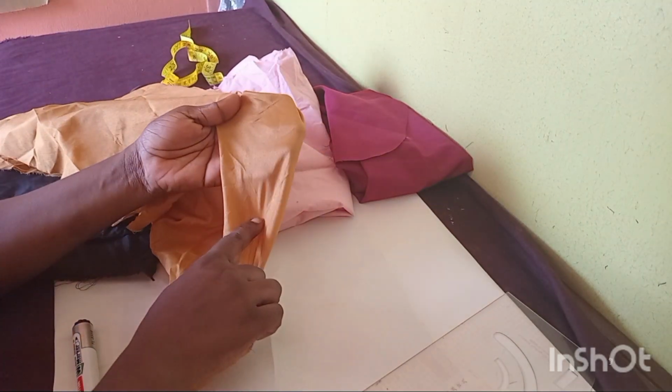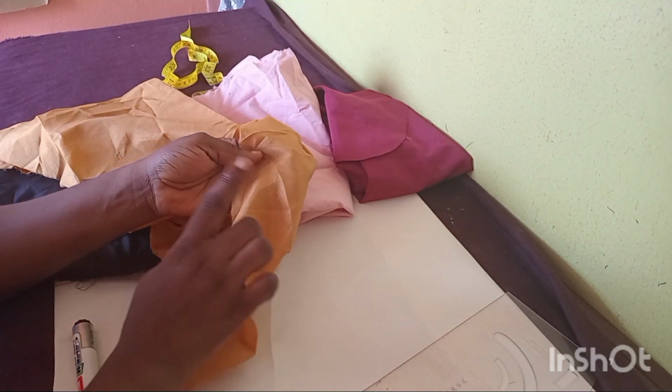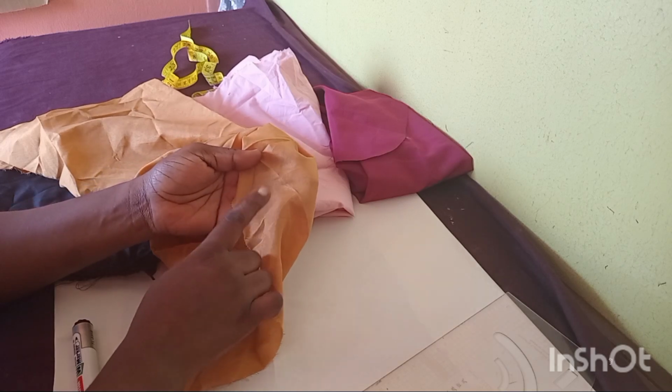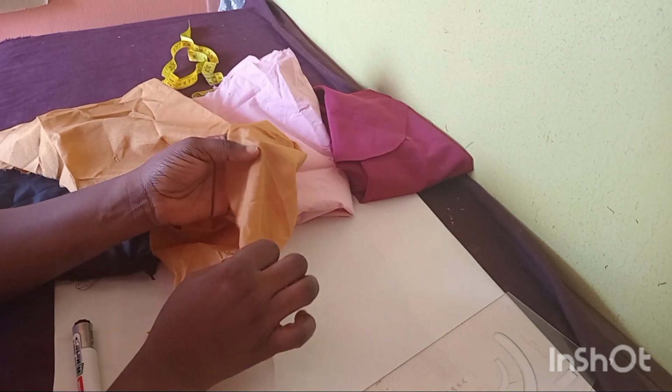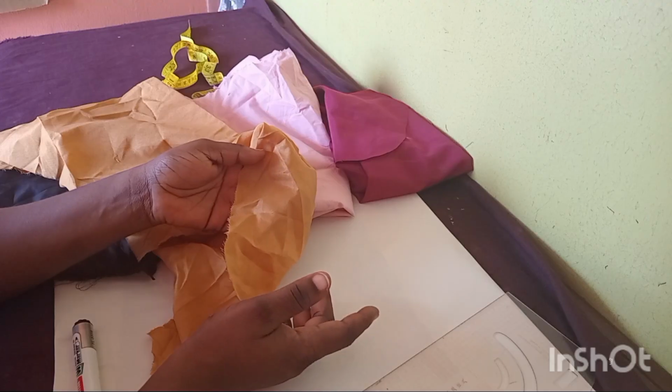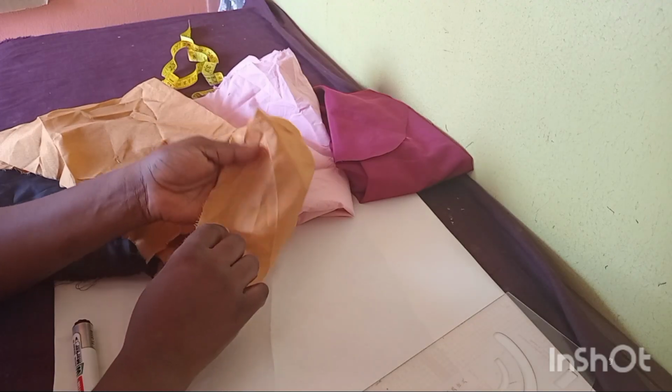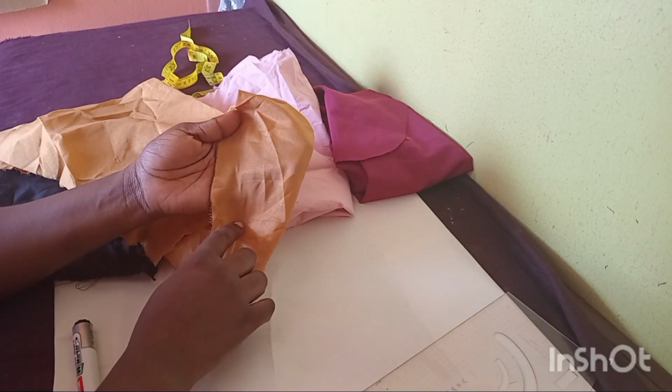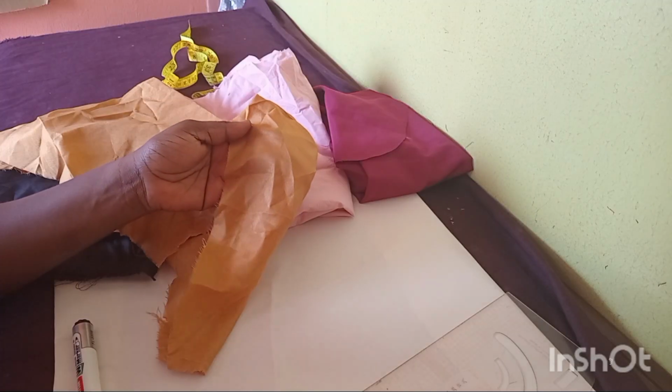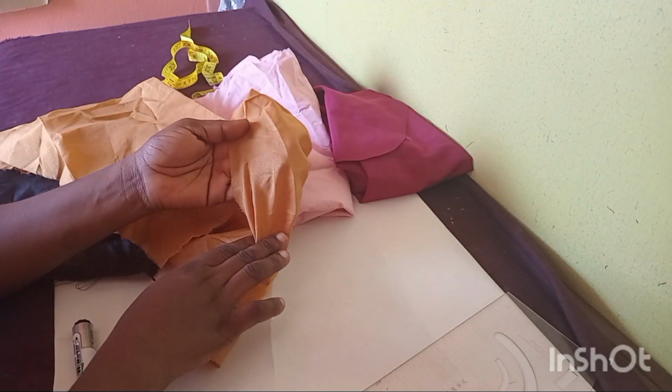Now, this is what I'm trying to explain. When you are working with the Aba lining, try not to make a mistake, because if you make any attempt to loosen it, the lining damages along with it. It damages along with it. So you have to be very careful. It's not flexible. You have to be very careful with it.